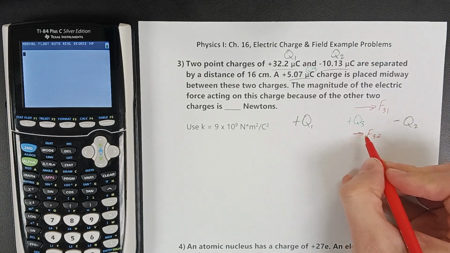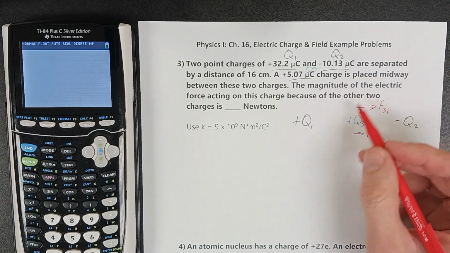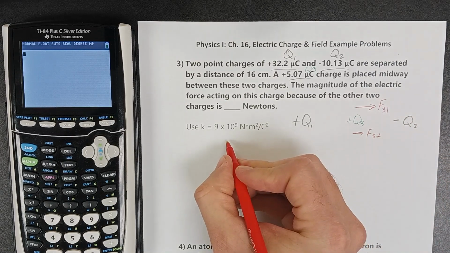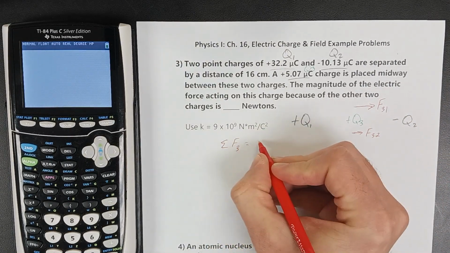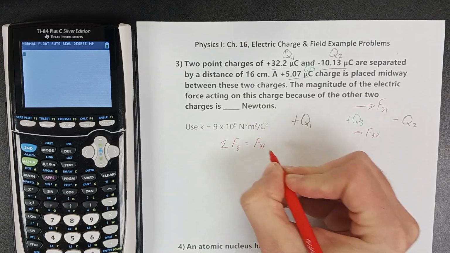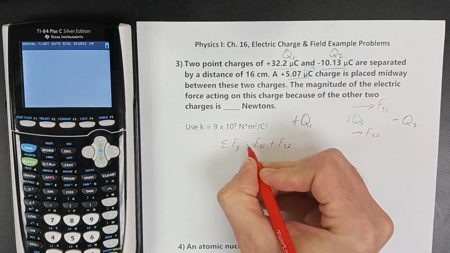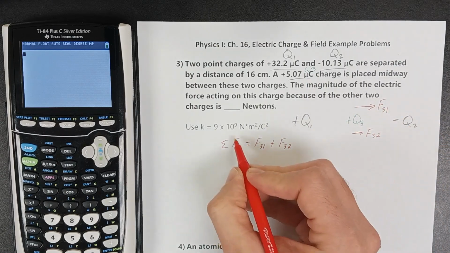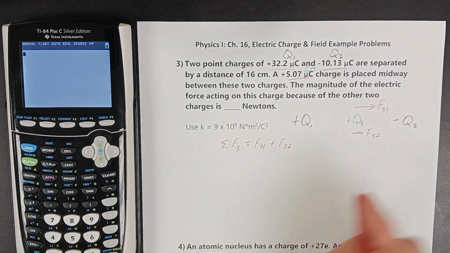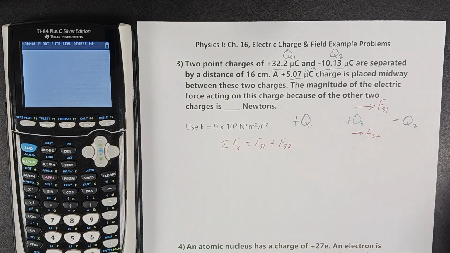And so we need to find those two separate forces, and now we see that they're in the same direction. So the net force on number 3 is going to be the force created by number 1 plus the force exerted by number 2. Then we can add those together to give us the net force. They both go to the right, so we're going to treat those both as being positive values.